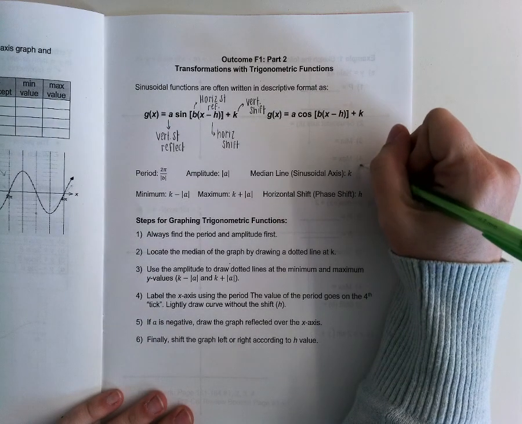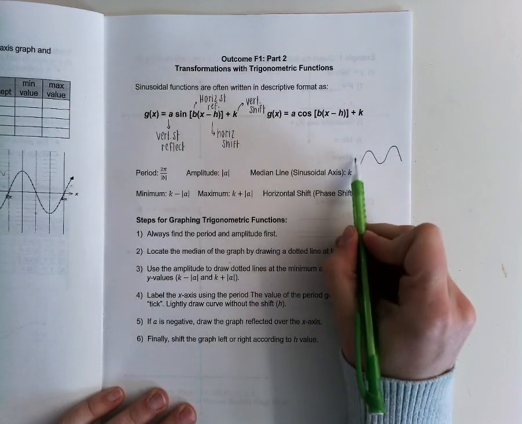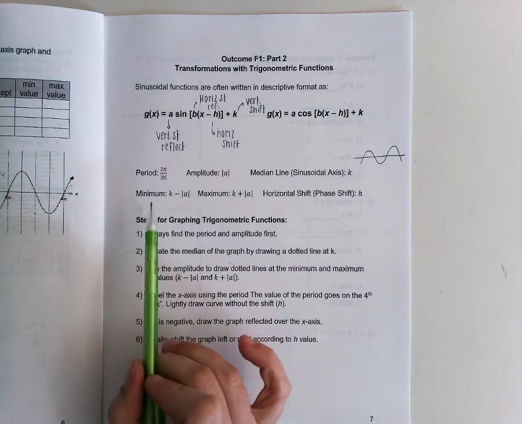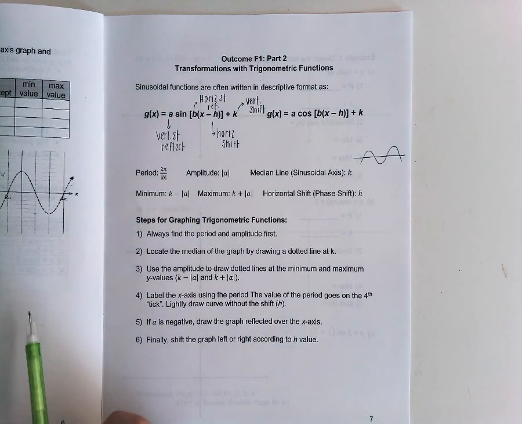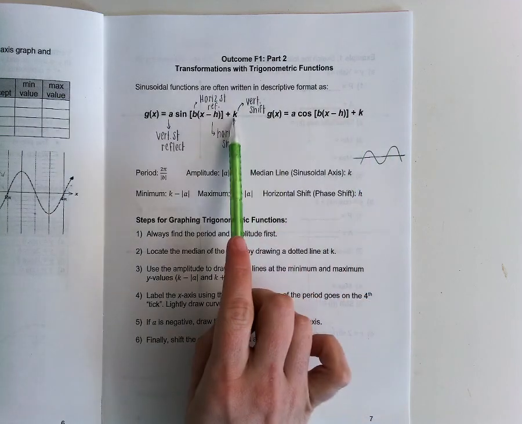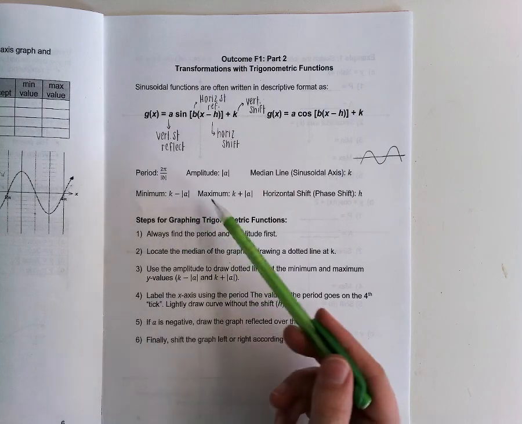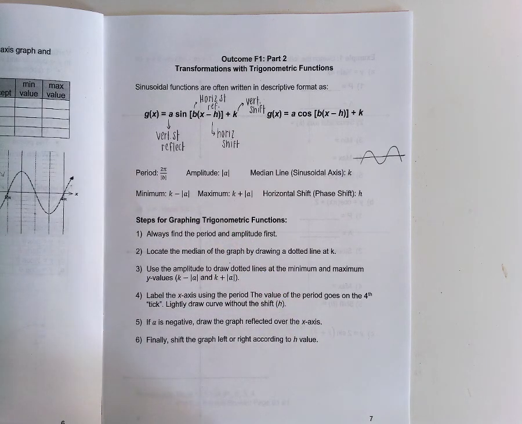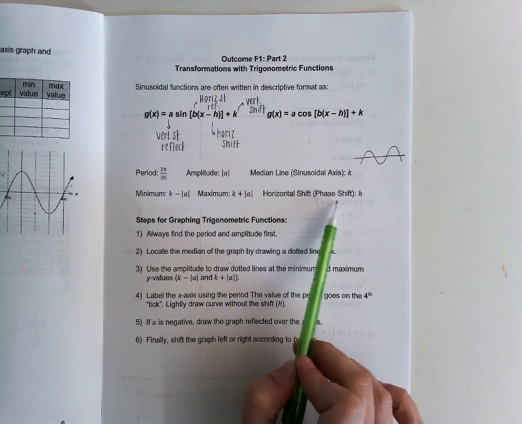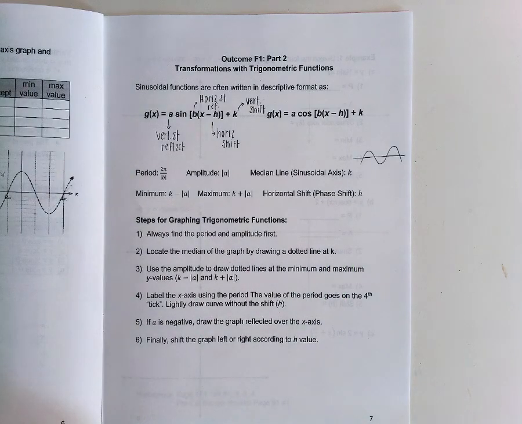So for example, if we had a wave like this, that's not exactly even, but it would be the line that goes right through the middle of it. We can also calculate the minimum and maximum, and all of these relate to K. So you'll notice K is the vertical shift up and down. The median line as well as the minimum and maximum are going to move up and down with that K value. And then we also have the horizontal shift or the phase shift, which comes from H. This tells us how much left or right we're moving.